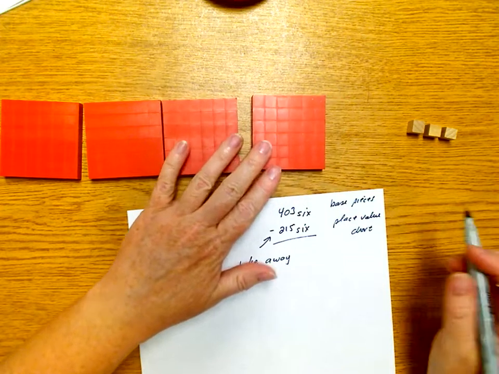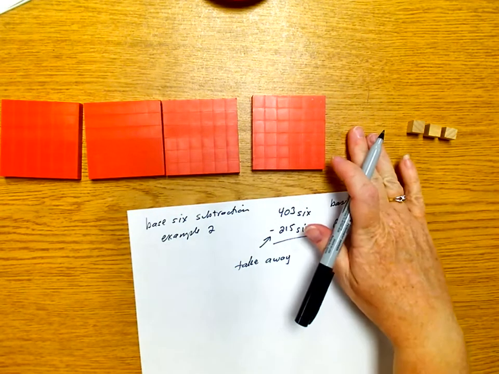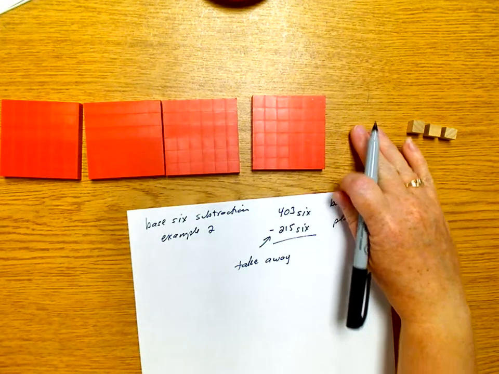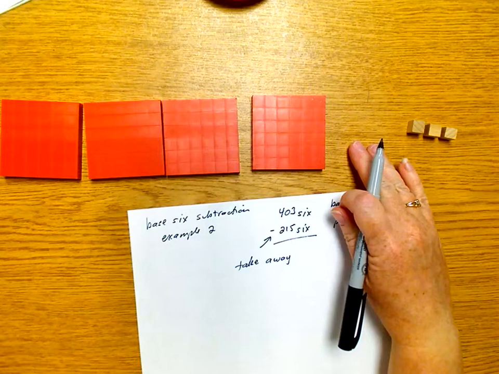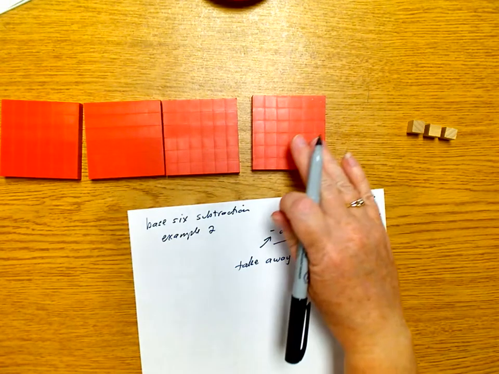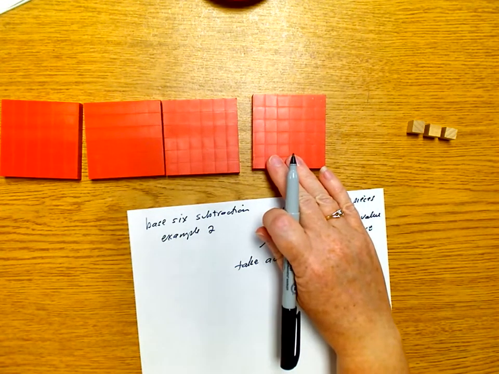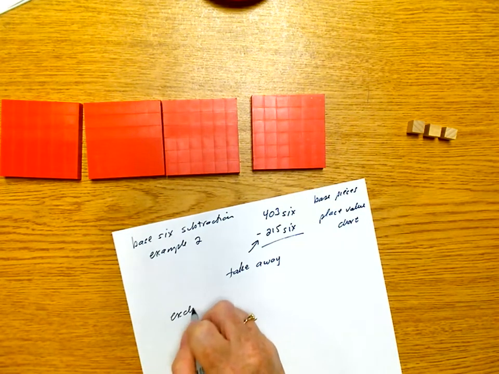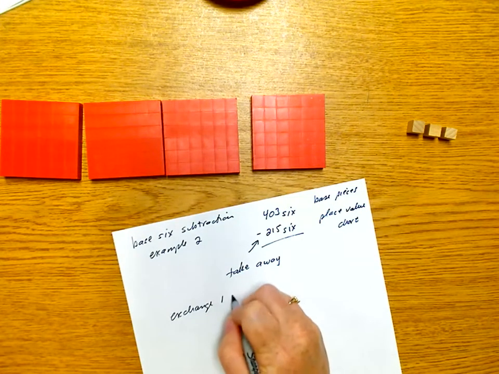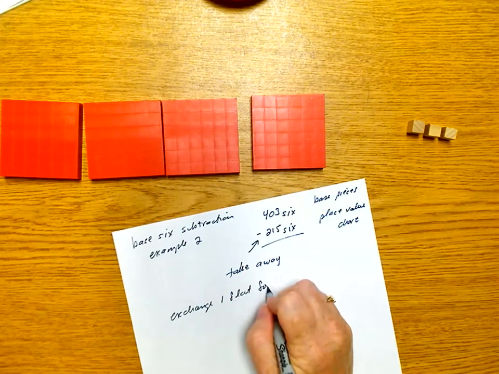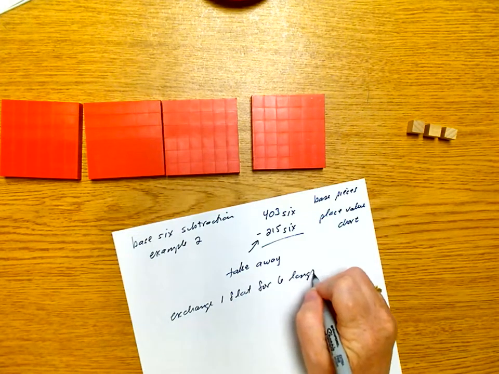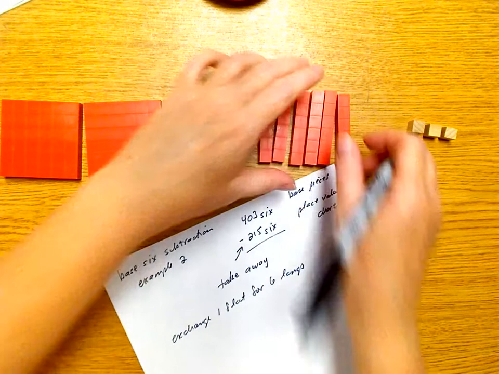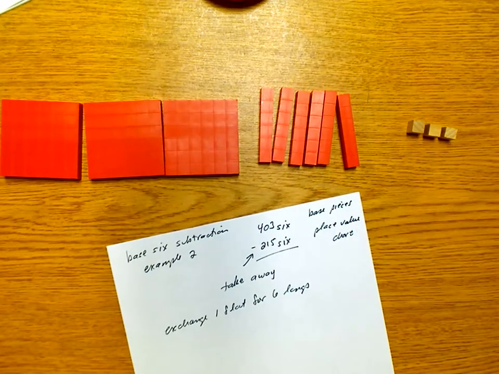Now, in the previous example, we went to the longs column and exchanged a long for 6 ones. But in this particular example, I don't have any longs. I have 0 longs that I can exchange from. So I'm going to have to move over farther to the flats column and exchange 1 flat for 6 longs. I have exchanged 1 flat for 6 longs.